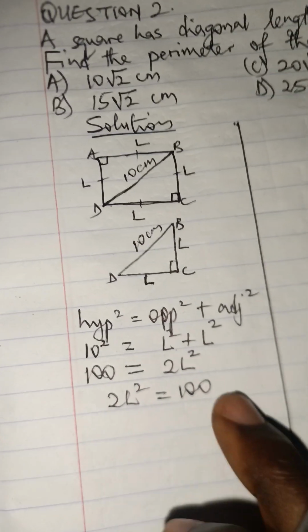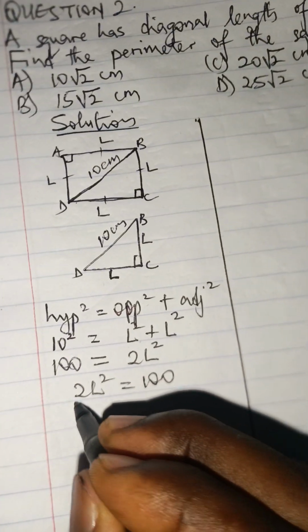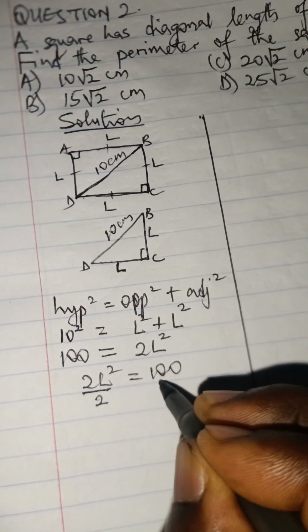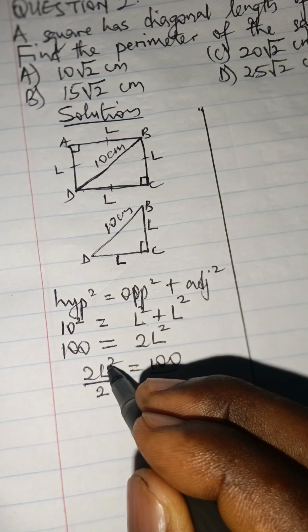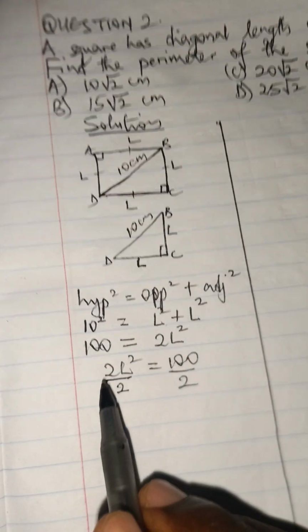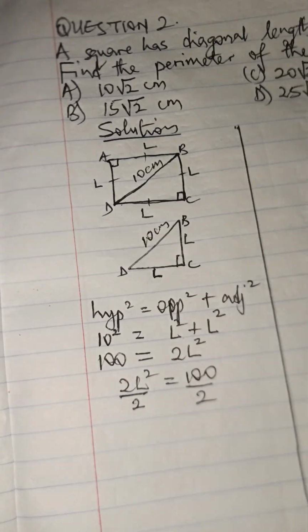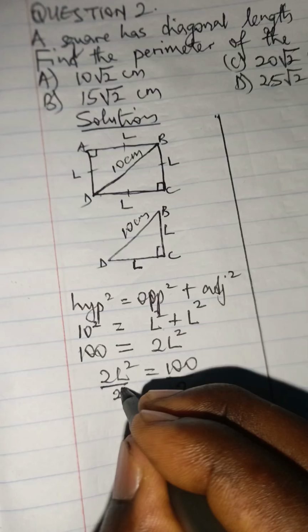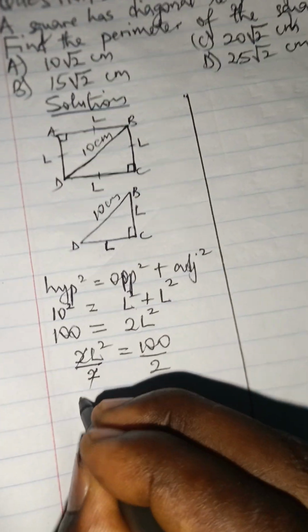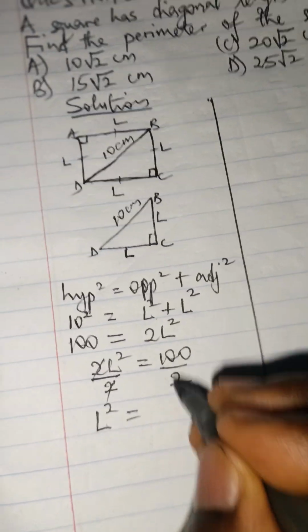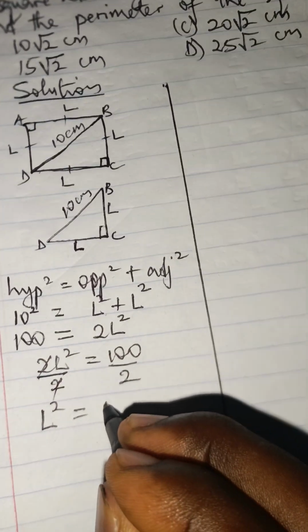If we divide both sides by the coefficient of L squared, which is 2, only L squared will stand on its own. This cancels this, so we are left with L squared is equal to 100 divided by 2, which is 50.